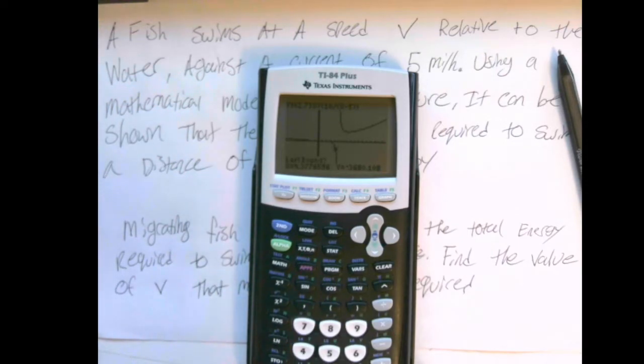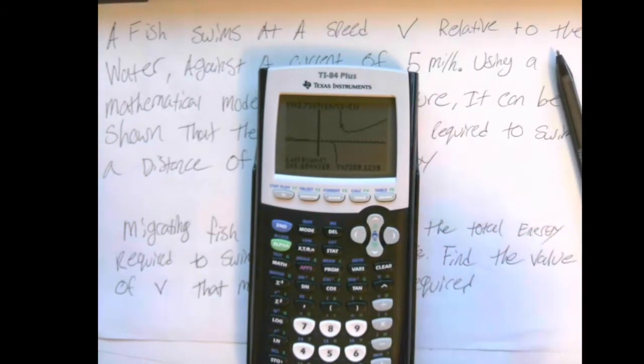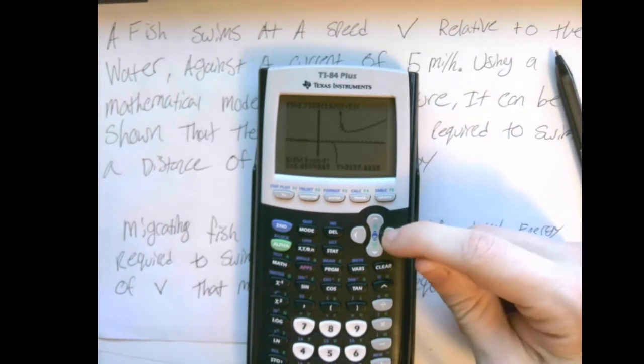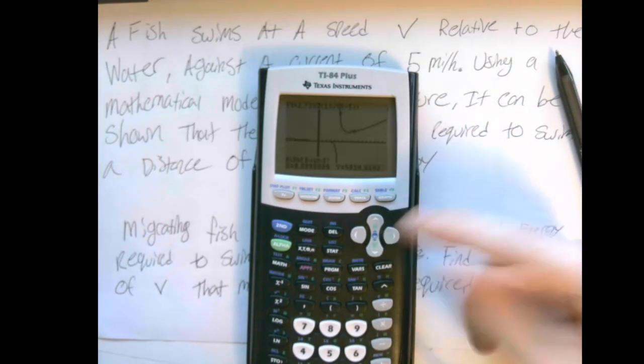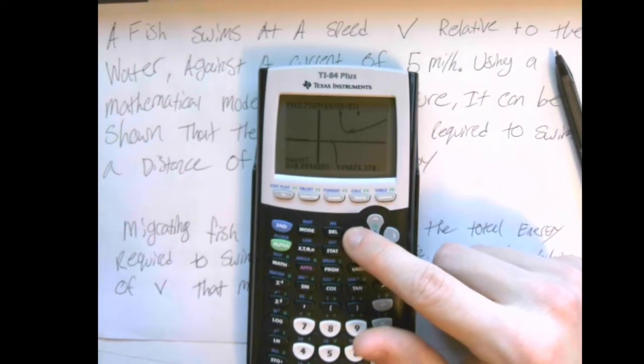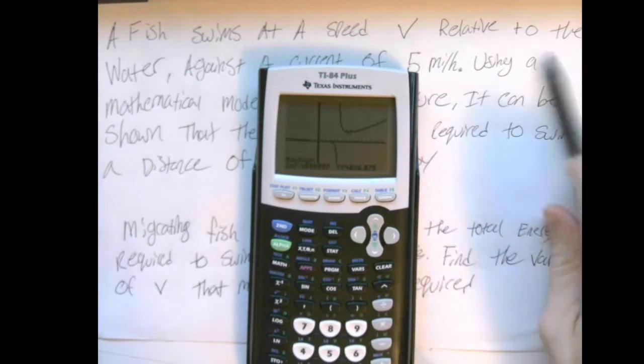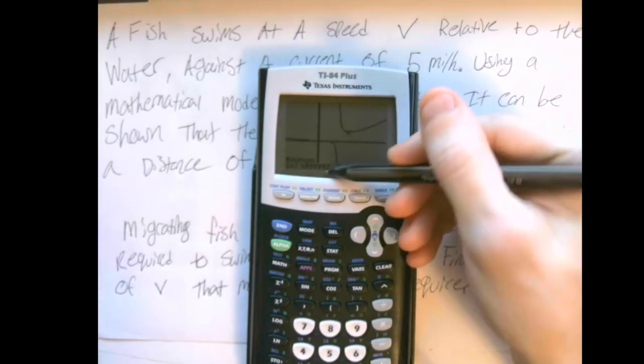Once you hit minimum, you take it over here, and it says left bound, question mark. So it wants you to pick a bound that's to the left of where you think approximately the minimum value is. So I'm going to say over here, and hit enter. Now it wants a right bound, so I'm going to go over to the right side where I think approximately that value is. I set it up there, and then it wants a guess, so I'm just going to put where I think it is approximately, right here.